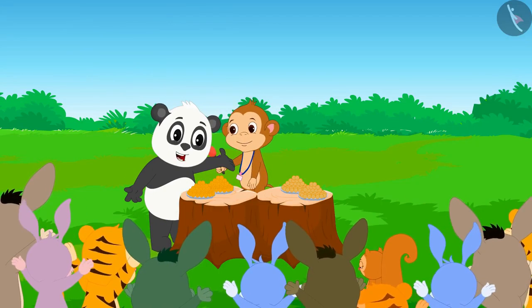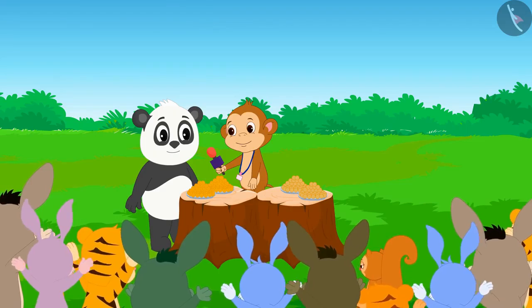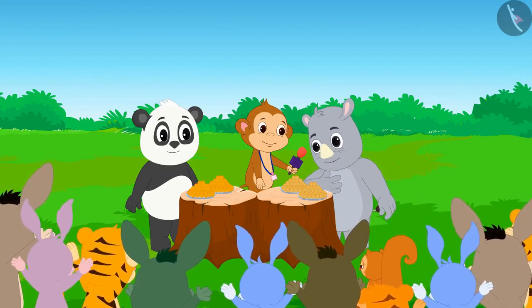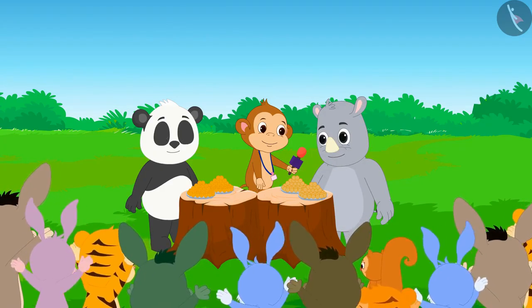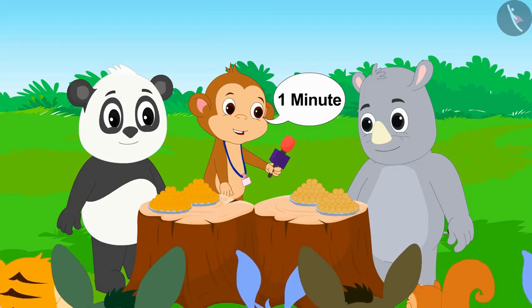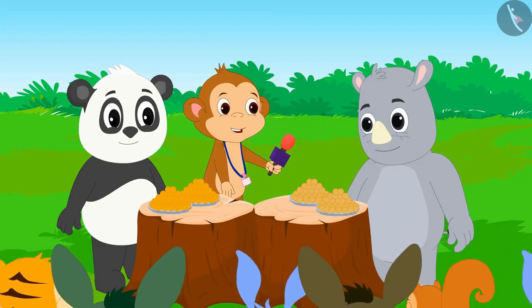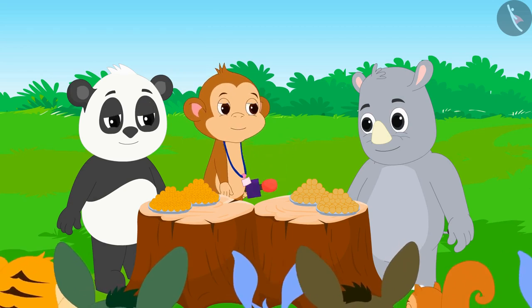I like motichur laddu. I will only eat motichur laddu, said Golu. I like besan laddus. I will only eat besan laddus, said Gaggu. Both of you will be given 1 minute to eat laddus. Whoever is able to eat more laddus in 1 minute will win the competition, said Babban, the organizer of the competition.